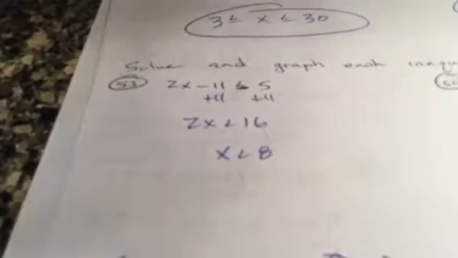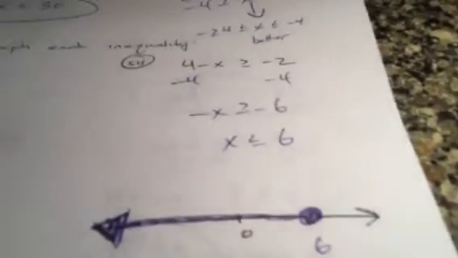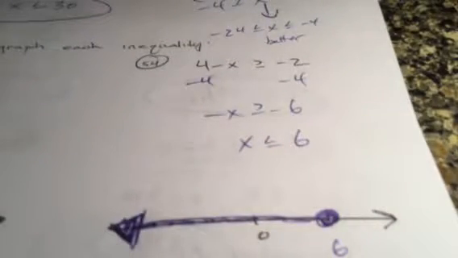53, you're going to add 11 to both sides. Divided by 2, x is less than 8. Open circle on 8, shade to the left. Again, pause this whenever you need to. It's a pretty quick video.